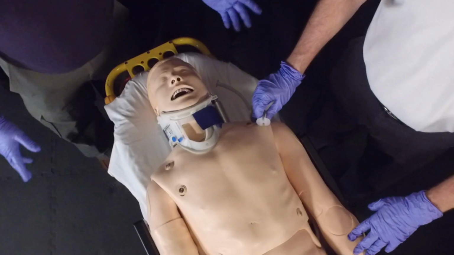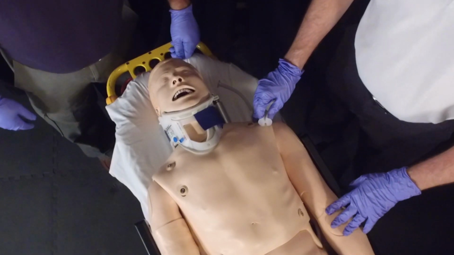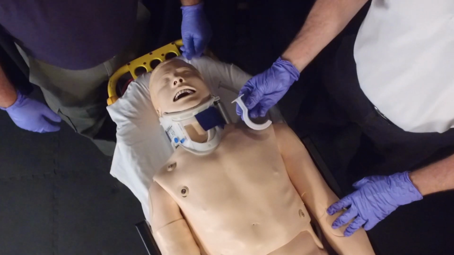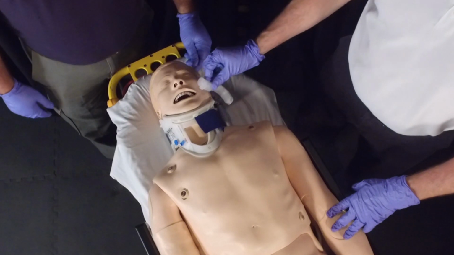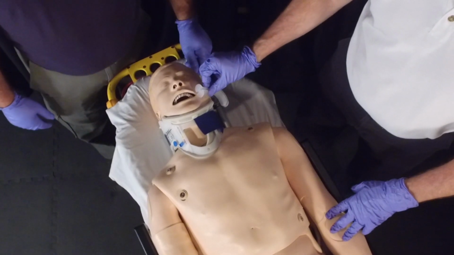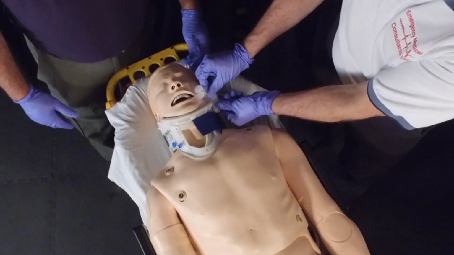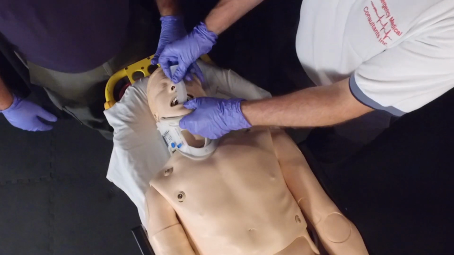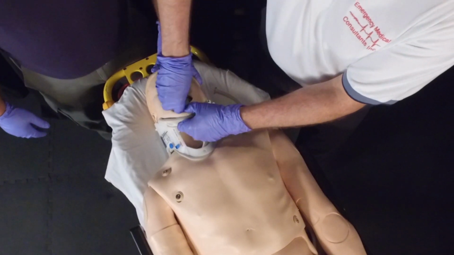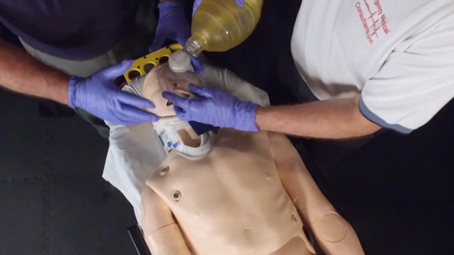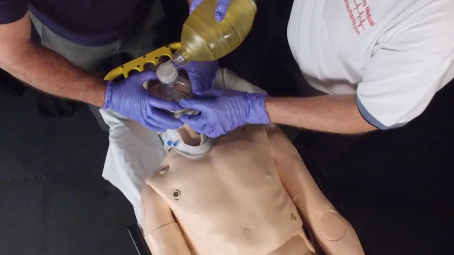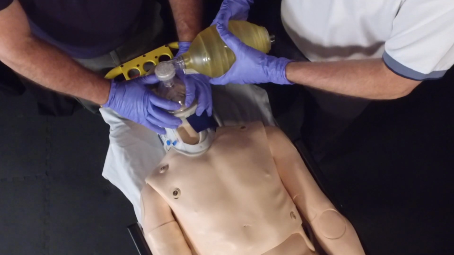So the first device for maintaining the patent airway is the oropharyngeal airway for the patient who does not have a gag reflex. Remember, measuring that has not changed, from the angle of the jaw to the corner of the mouth. So we place that into the patient as appropriate, and then if possible, ventilating that patient with two persons gives a better mask seal, makes it easier for the person who's ventilating to get adequate tidal volume.